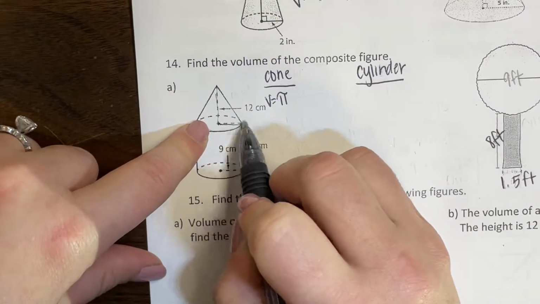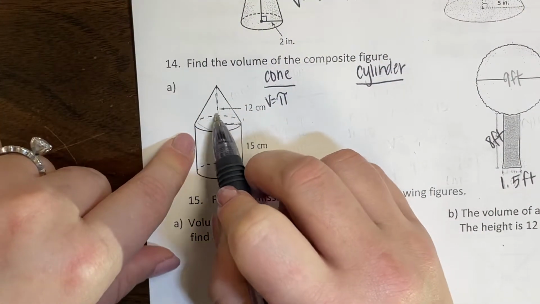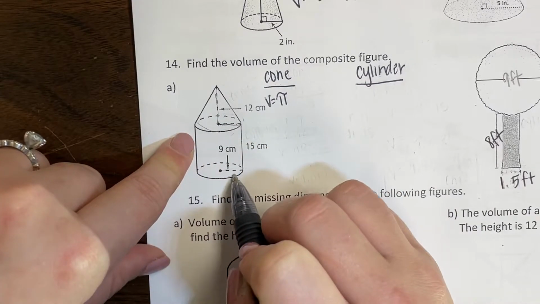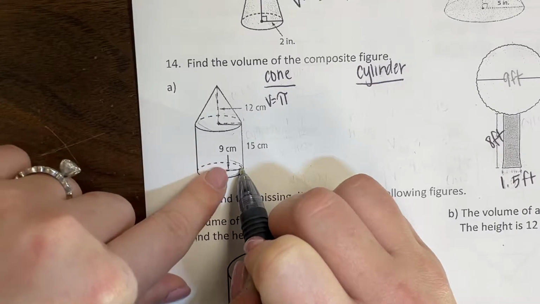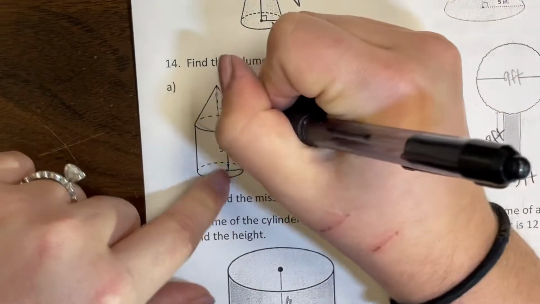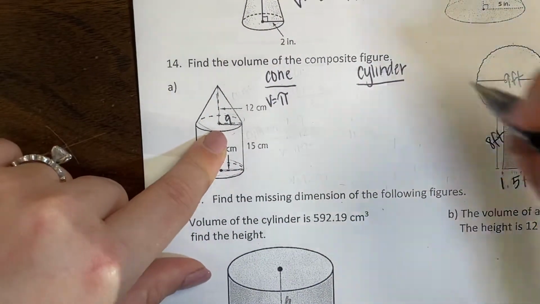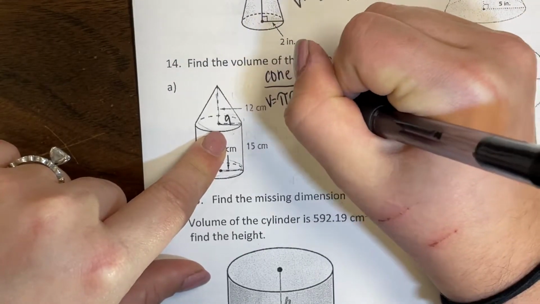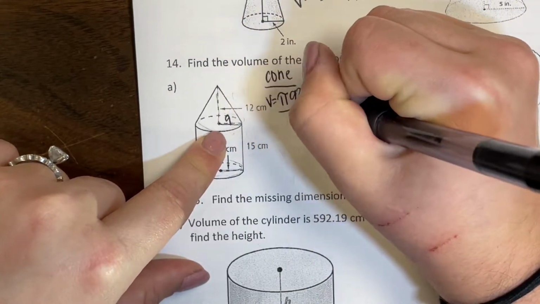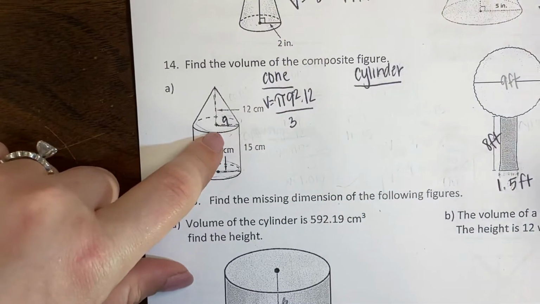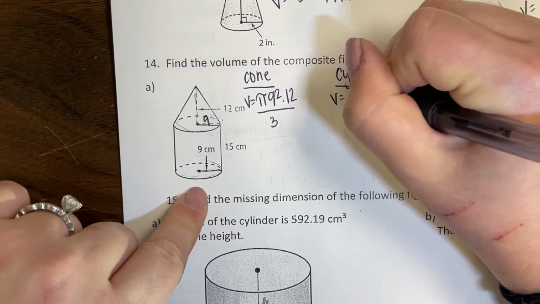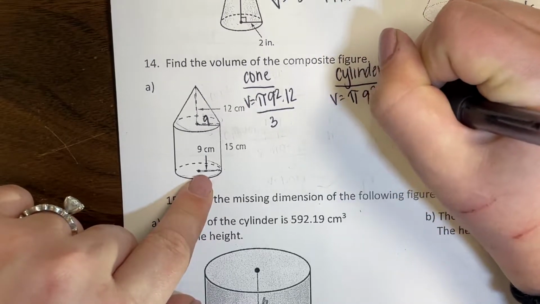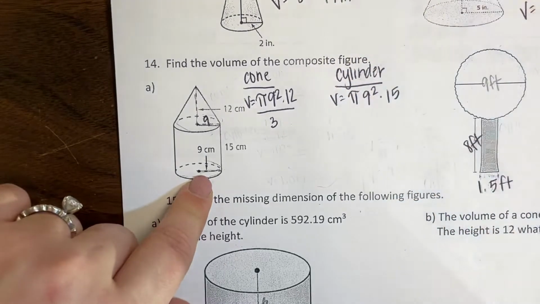Now it doesn't really have a number here, but know that the base of this cone is the same as the base of the cylinder, and the base of the cylinder radius is 9. So the radius of this is also 9. So pi r squared times height divided by 3. And let's just do the cylinder while we're at it. So volume equals pi r, which is 9, times height.